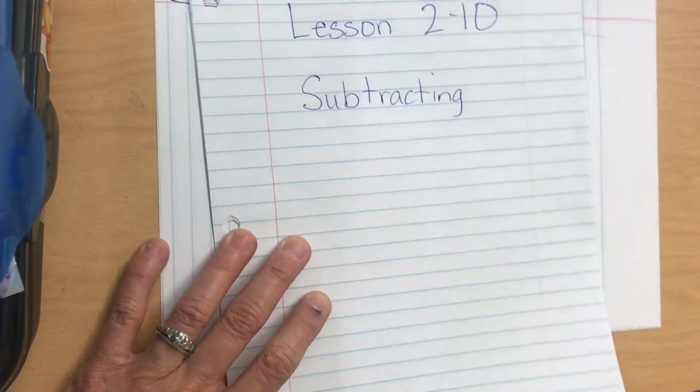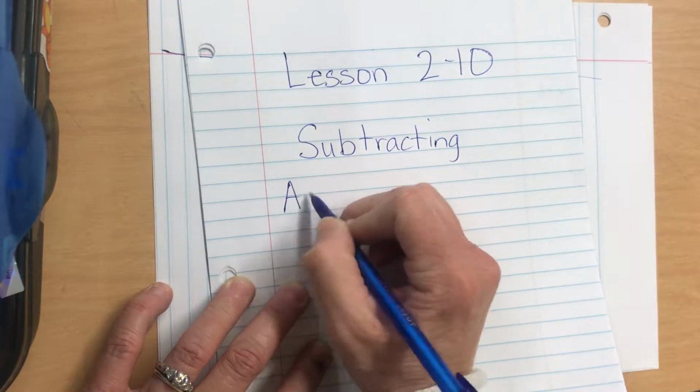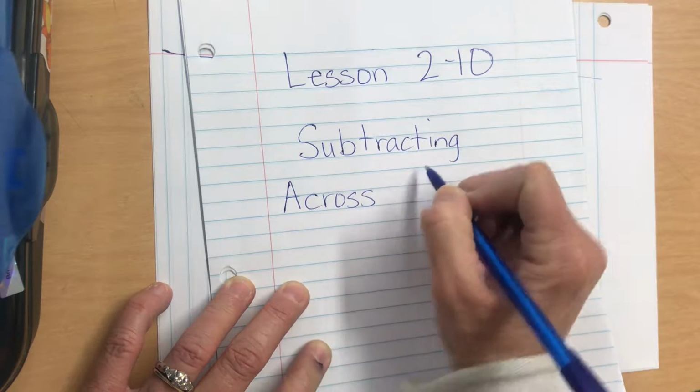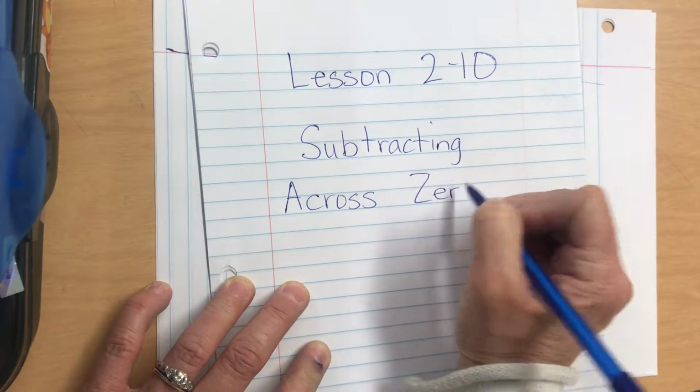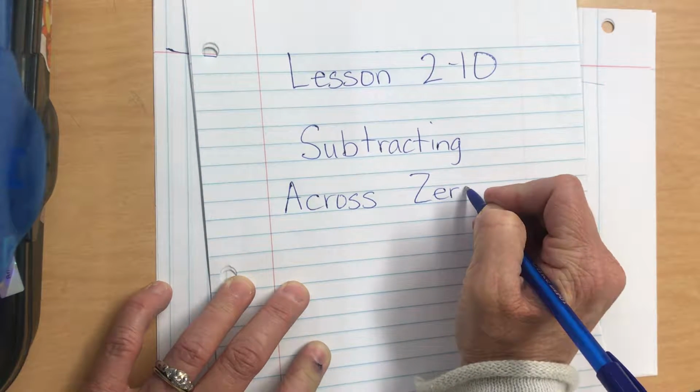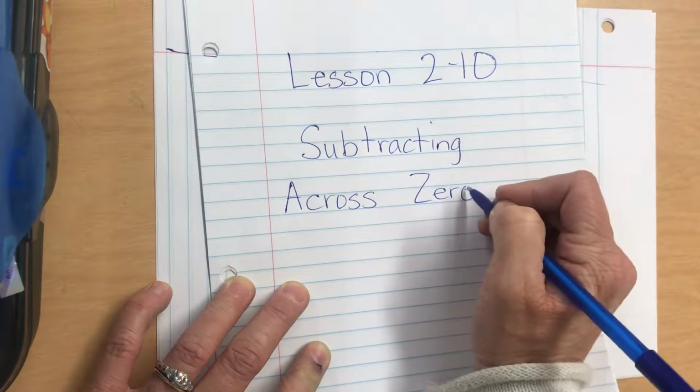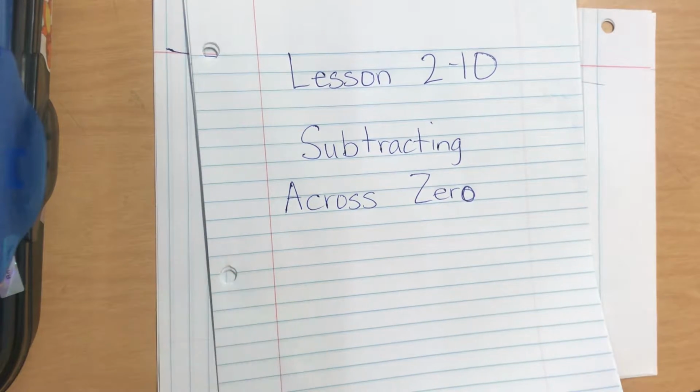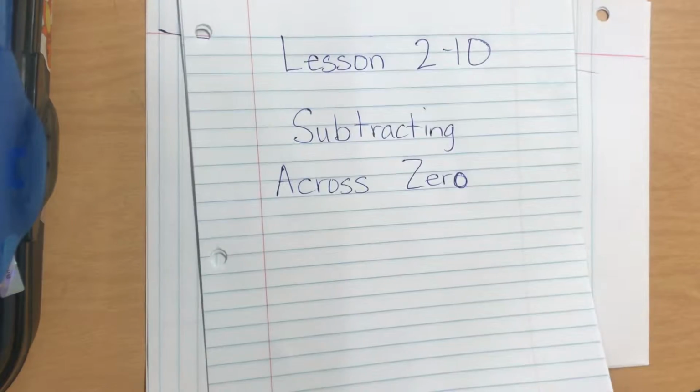Okay, lesson 2-10, we're going to do subtracting across zero, okay? Subtracting across zero, which means that when we go to regroup, there may not be something next door.